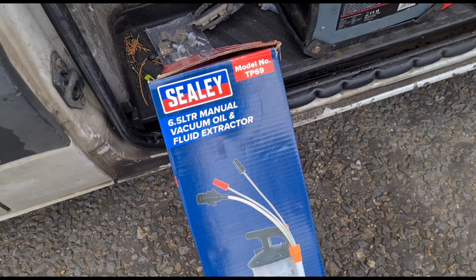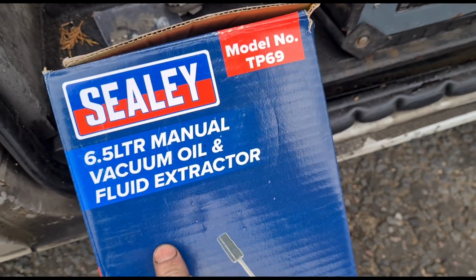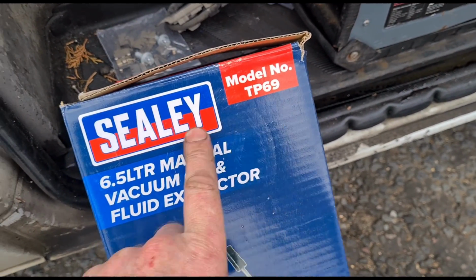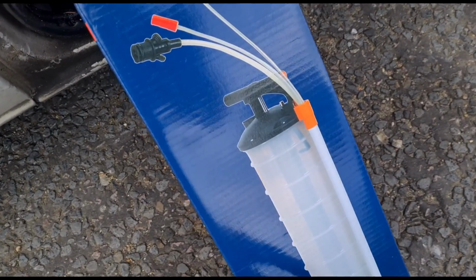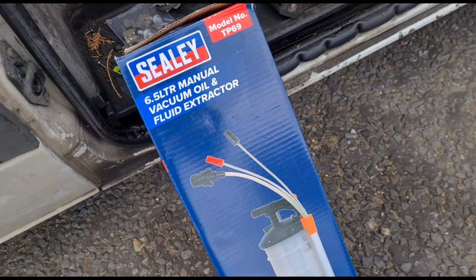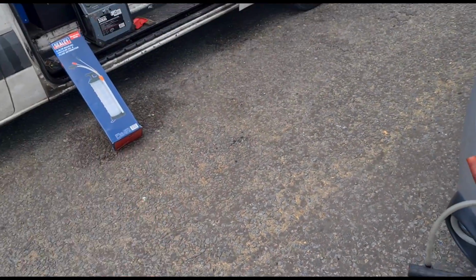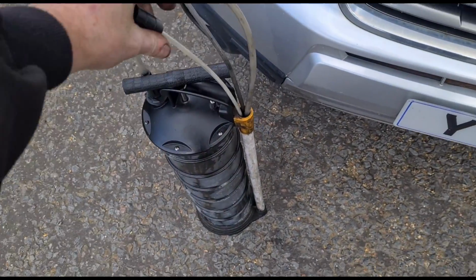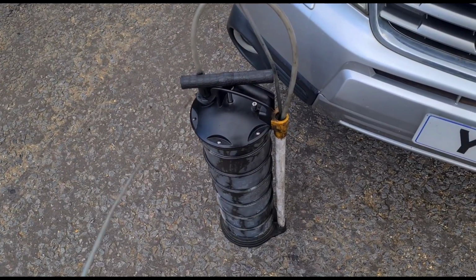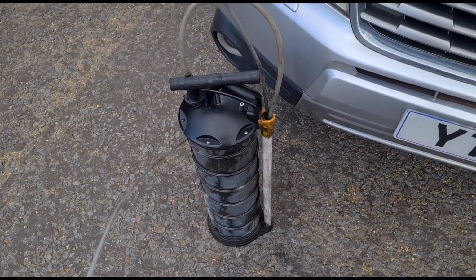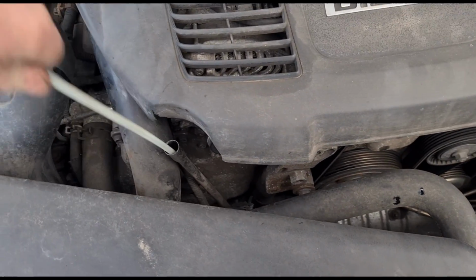So if you've got a Subaru or one of these cars, I would recommend that you buy one of these. It's a fluid extractor TP69 model from Sealey or other brands, whatever brand, I don't really care. It's an easy way to get some of your engine oil out. So here's an old one that I bought. That one's brand new. I've just got that as a spare because this one is getting a little bit old, and I'll just make sure I've got one ready for when this one fails. Saying that, I've had this probably 4 or 5 years. I'm gonna get that down the dipstick.